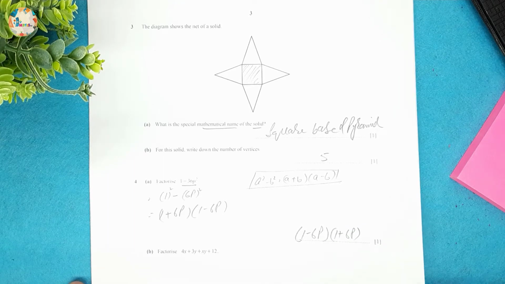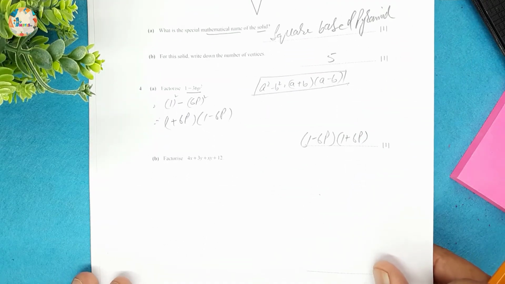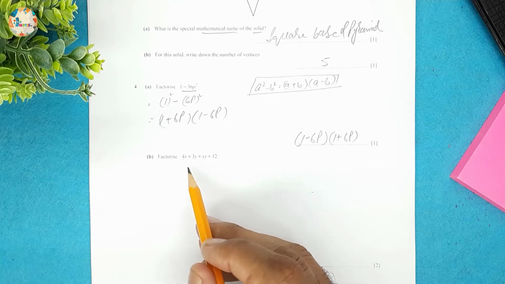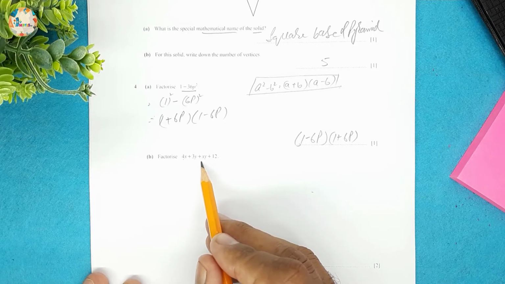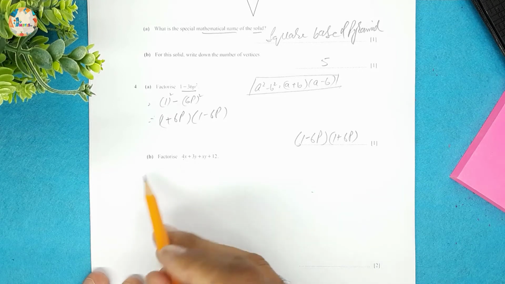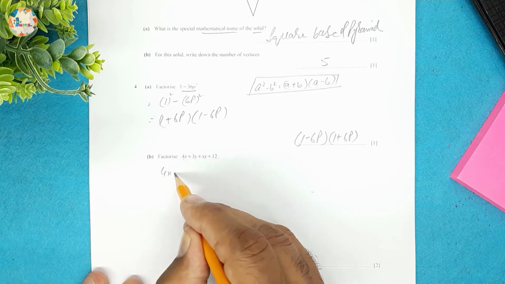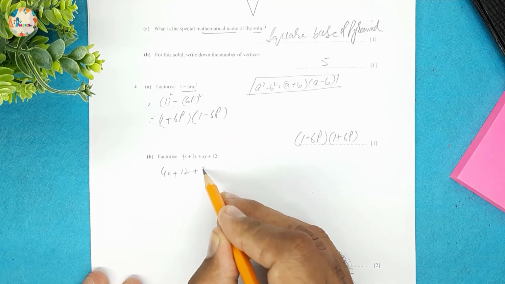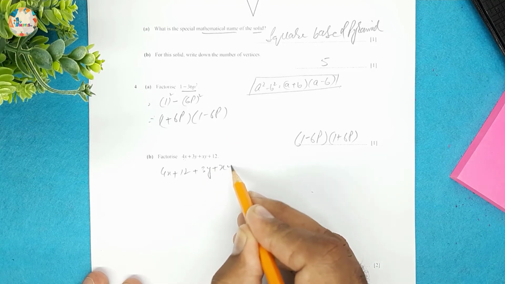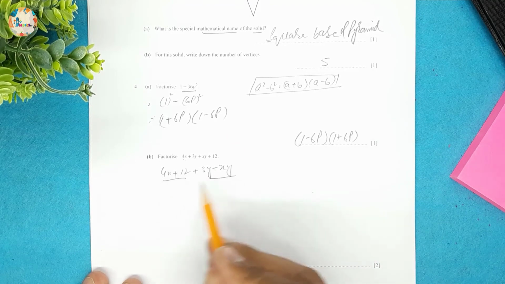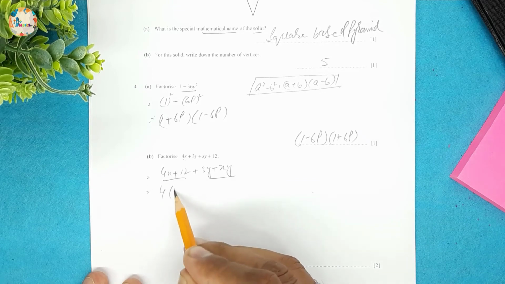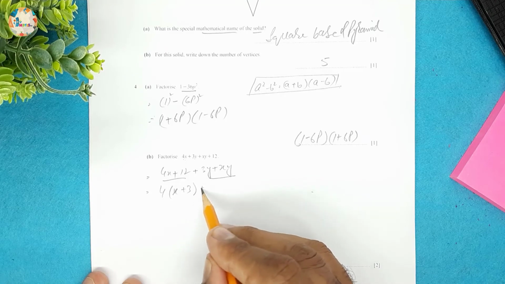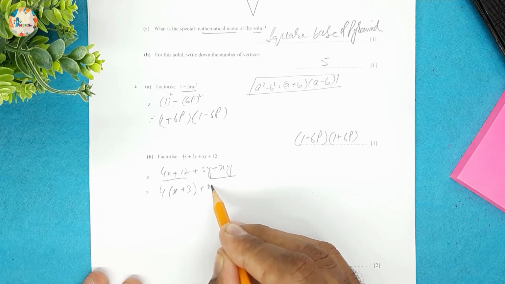B part, factorize, we have to add the like terms. So we can rearrange 4x plus 12 plus 3y plus xy, and now we can make pairs, and 4 we can take common, x plus 3, and then we can take 3 basically y common.